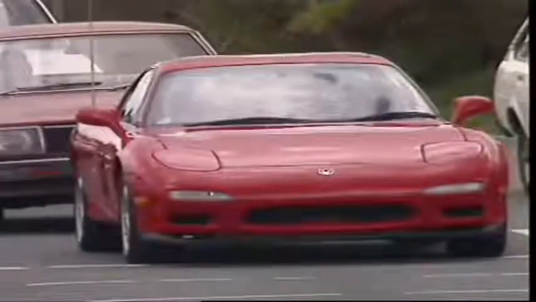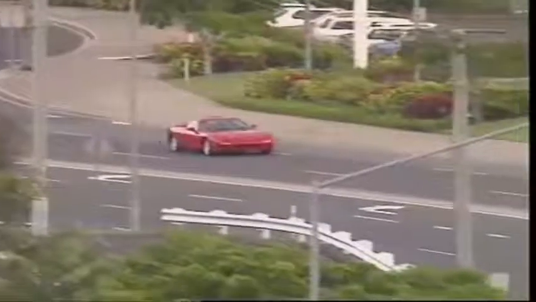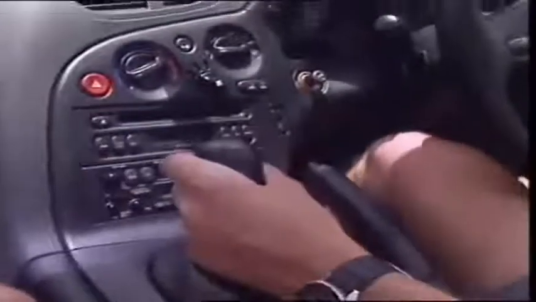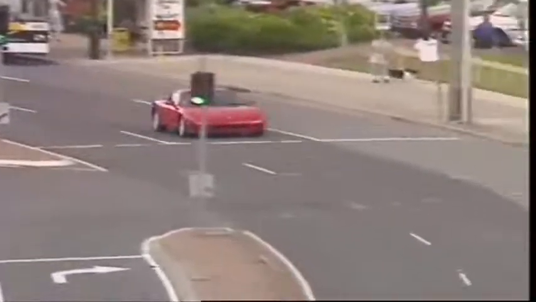A vehicle starting from rest needs a lot of torque, but once it's moving, it can maintain speed with only a relatively small amount of torque. A higher gear ratio can then be selected and engine speed reduced.